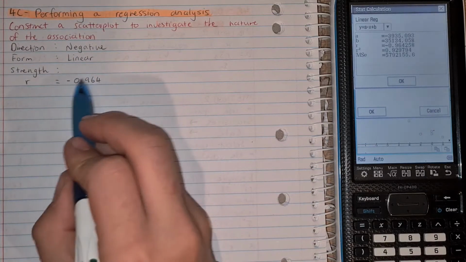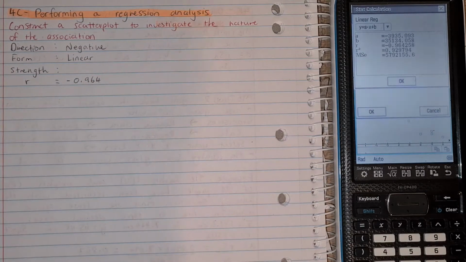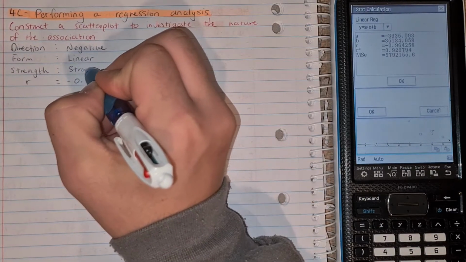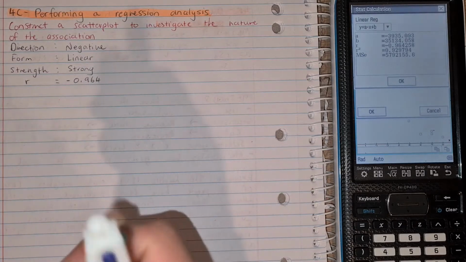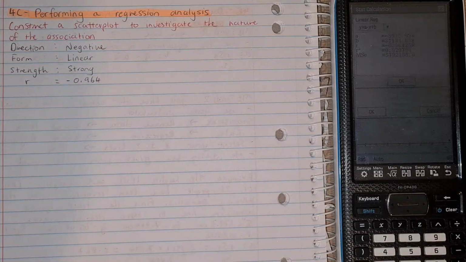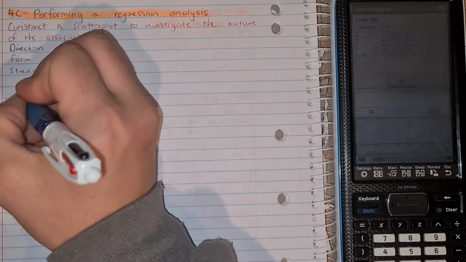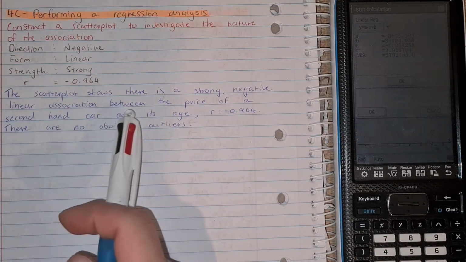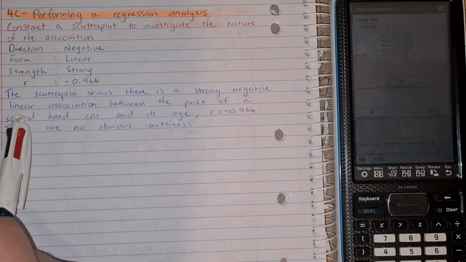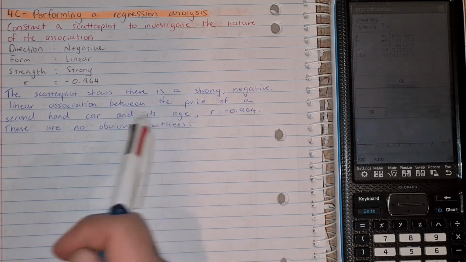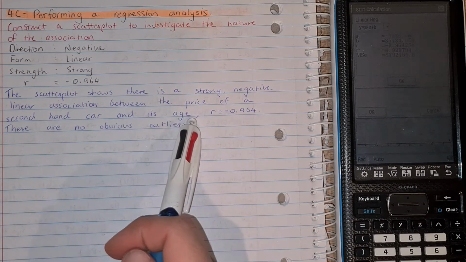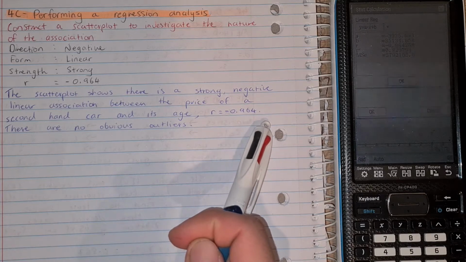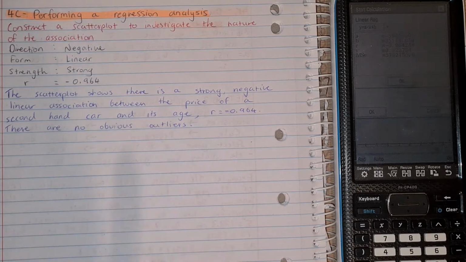Now, because this is below negative 0.75, we can say that this is strong. So to write this in words, we can say that the scatter plot shows there is a strong negative linear association between the price of a second-hand car and its age, with the correlation coefficient equaling negative 0.964. There are no obvious outliers.